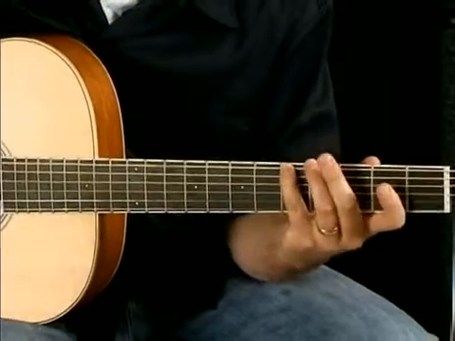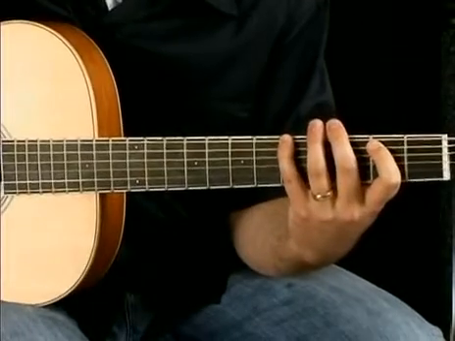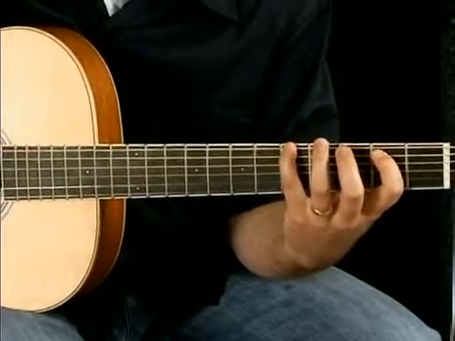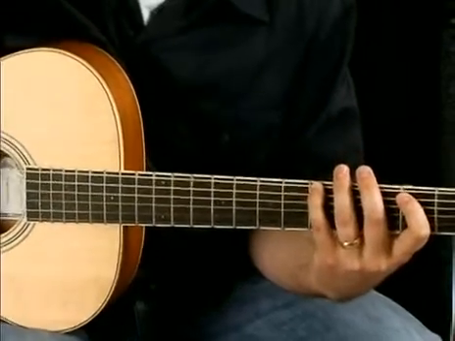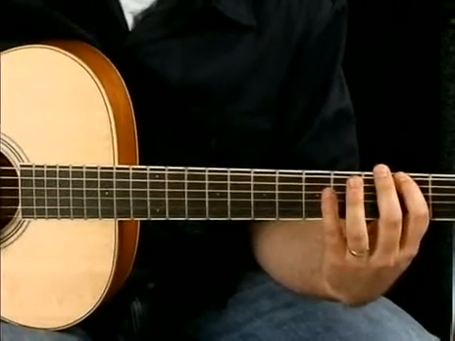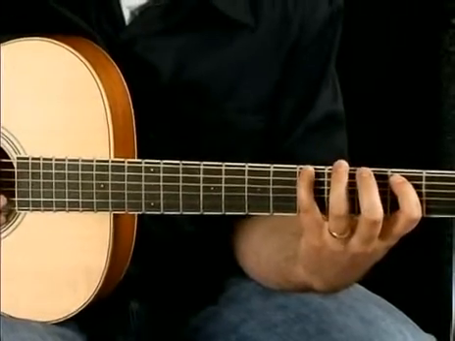Notice I ended on this note and not this note. And the reason is, this is the root. A is the root, which means it's the note that I'm going to end on. If I ended on this note, that's not the root. So I'm going to end on the A.